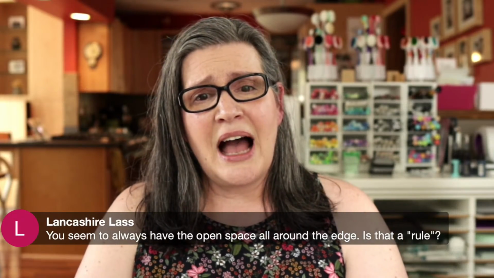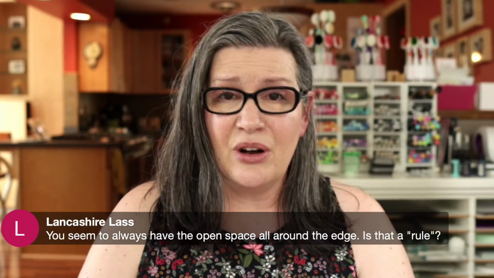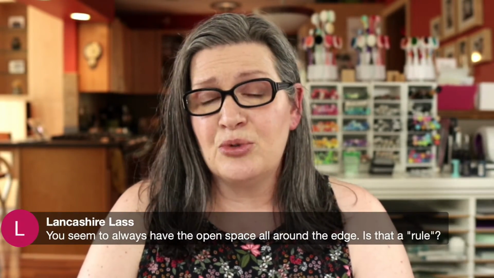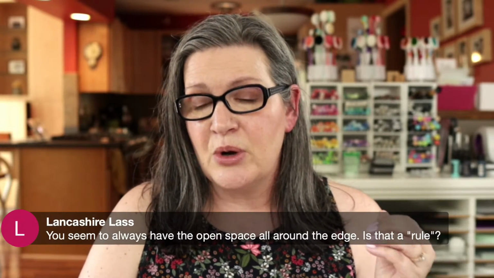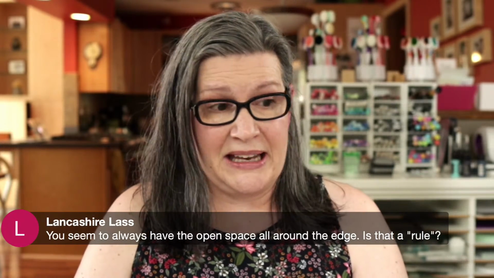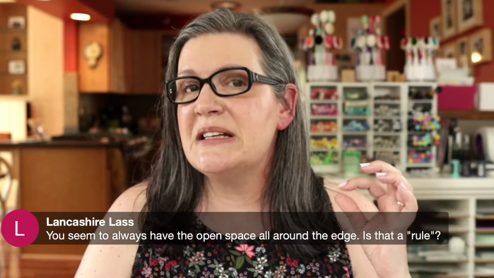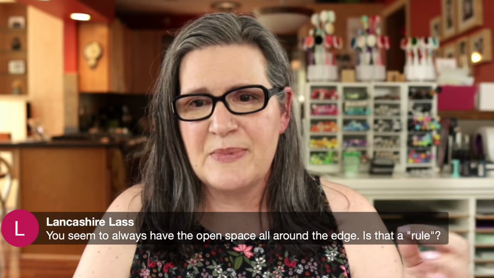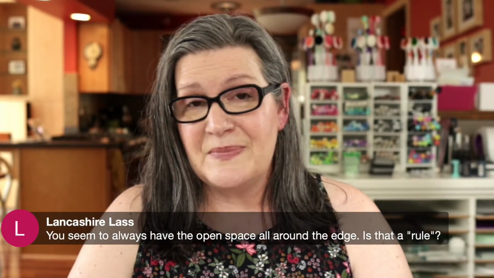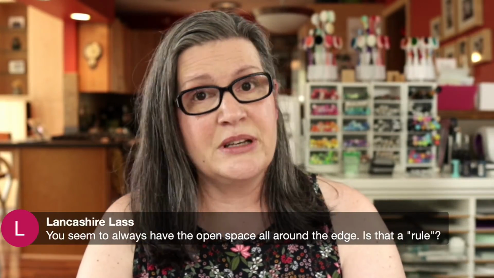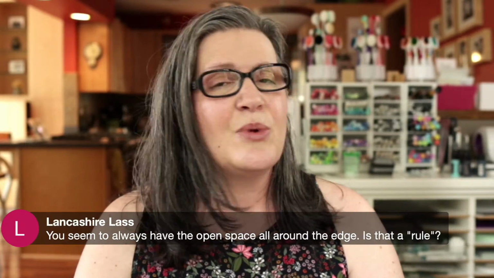Lancashire Lass, I do tend to have open space all around the edge. It's not a rule. It's a style choice, right? Just because I do that as my main style choice doesn't mean that's the best example of white space. It's just what I do. It's not a rule, just a design choice. You can incorporate open space anywhere in your design. You can be completely off the edge of your card, like stenciling to the edge, but still find a way to include some open space. So definitely not a rule, just a suggestion.